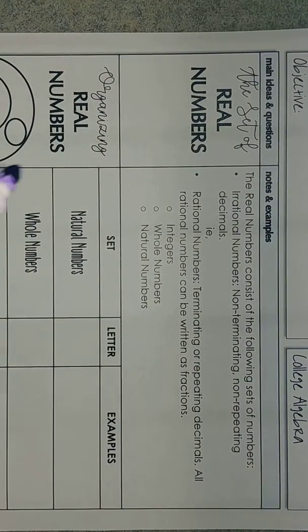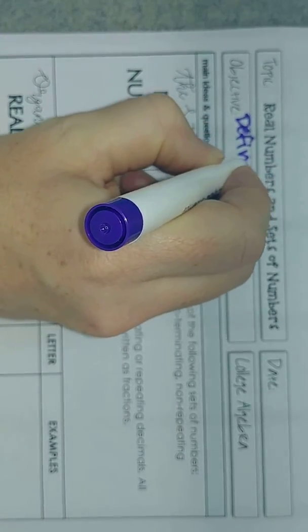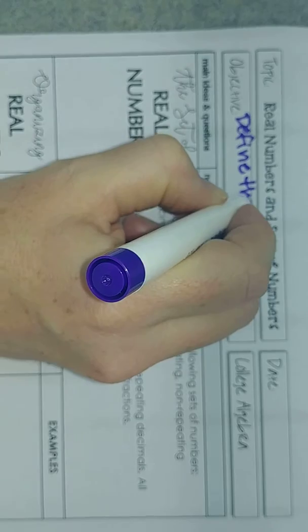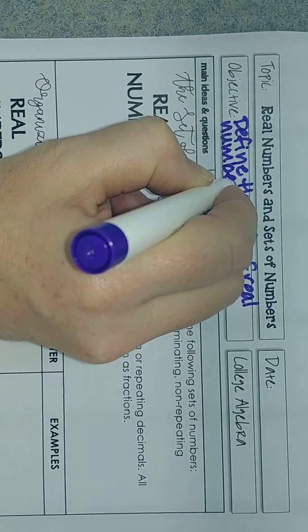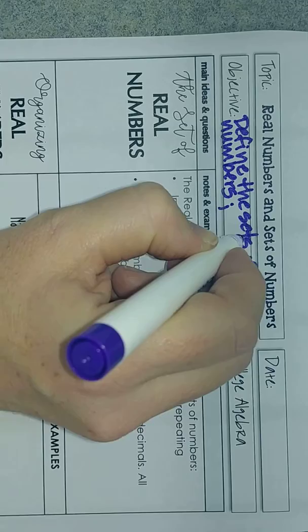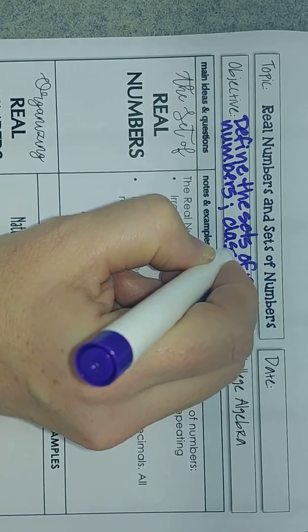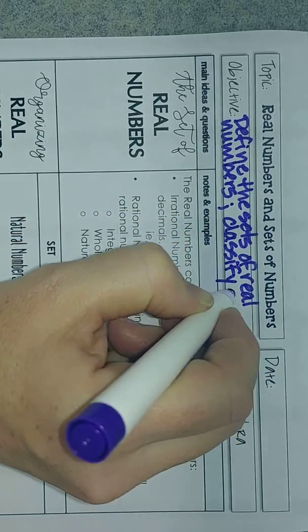So our objective is to define the sets of real numbers and also classify values.